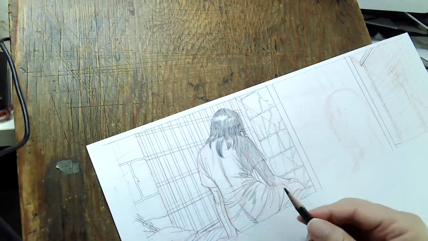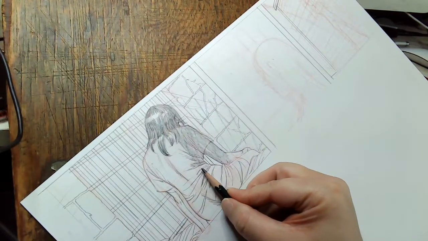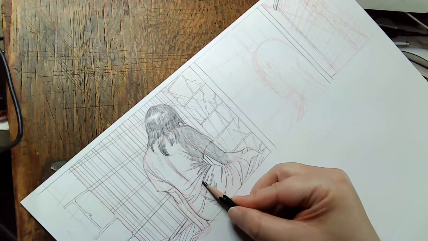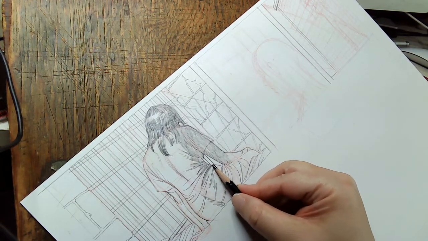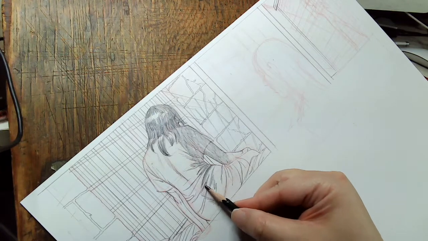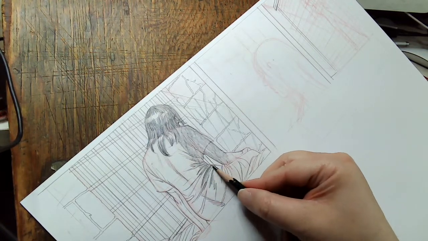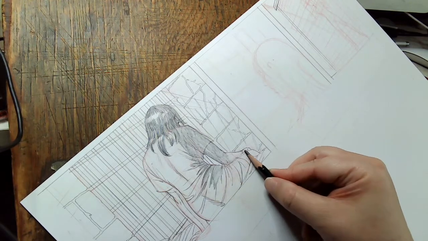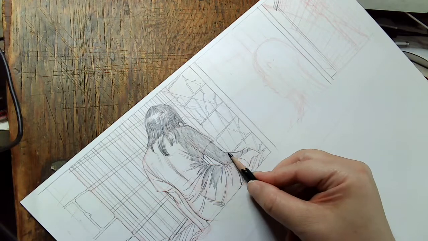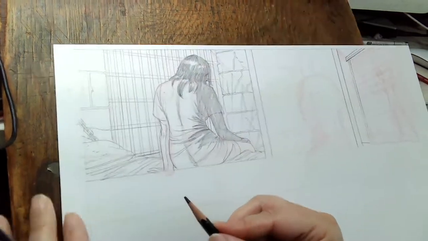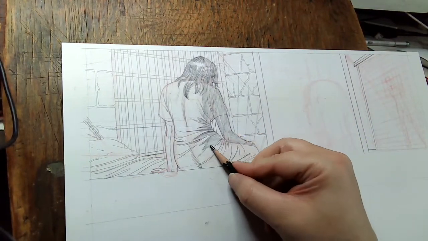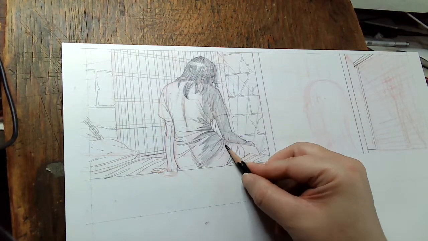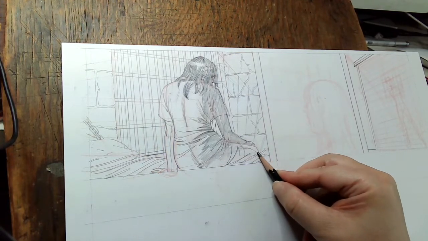So again, to make sure that the shadows and everything fall right where you want, you need to take your time. A lot of people are worried about speed, but speed comes from practice and confidence. So again, even though I'm going to fill this all in black, I want it to be in there.